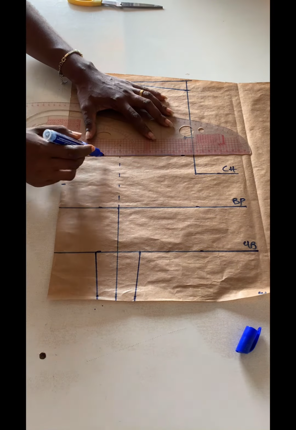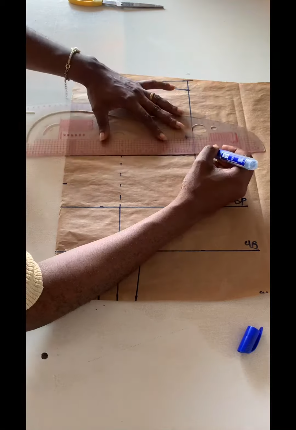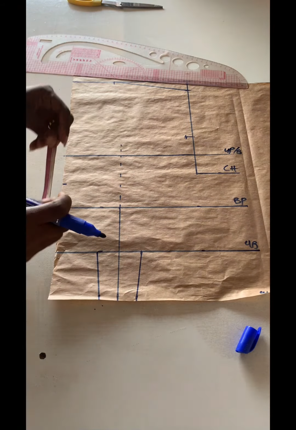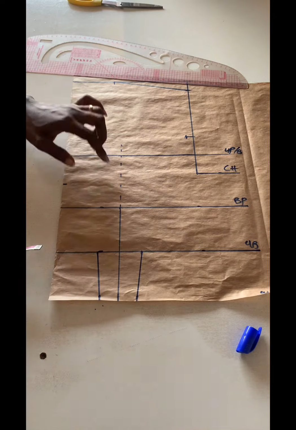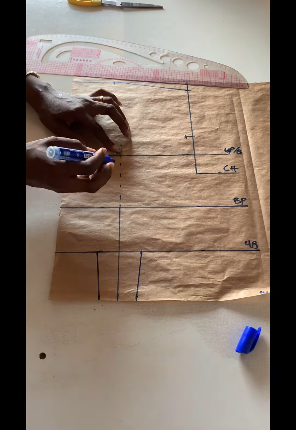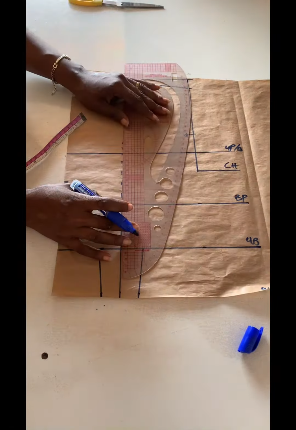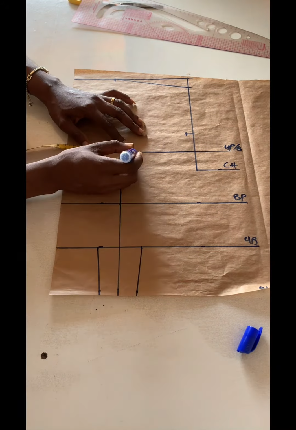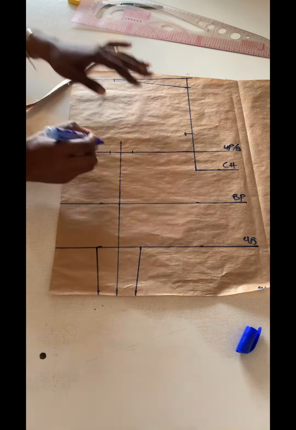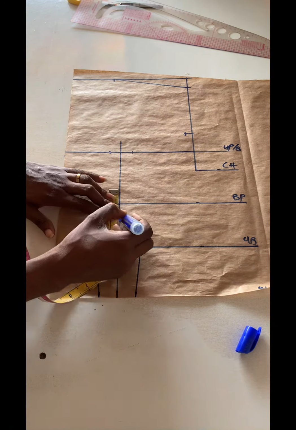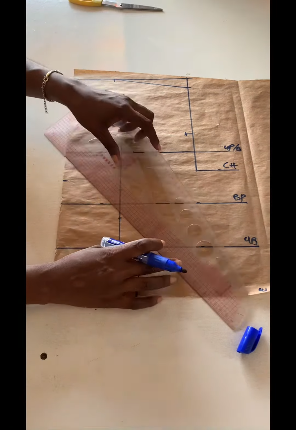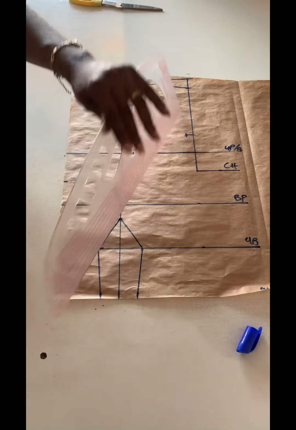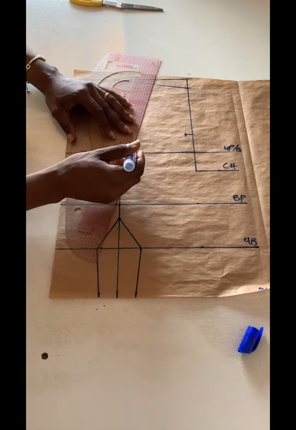So now that we have gotten our upper bust measurements, upper bust, you can get it while measuring your clients. So on the upper bust, to tighten it, I decided to use 1.5, which is going to be 0.75 each on both sides. Then to avoid pointiness, I went up by 1 and went down by 1 inch from my bust points.